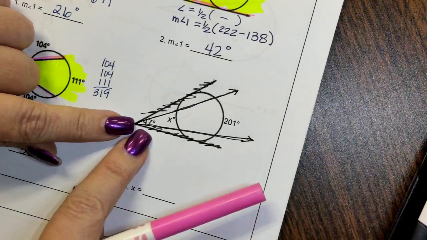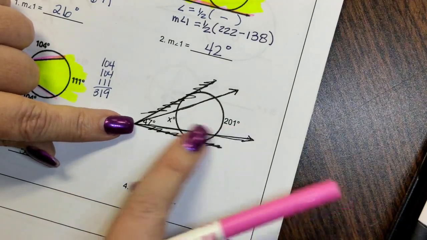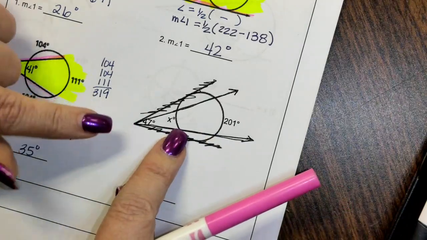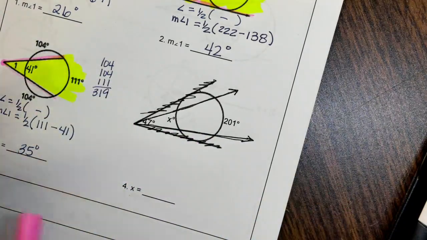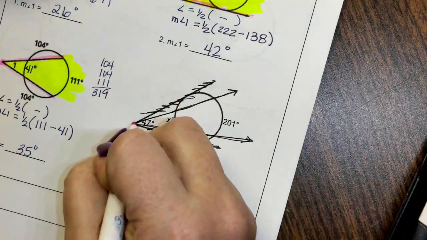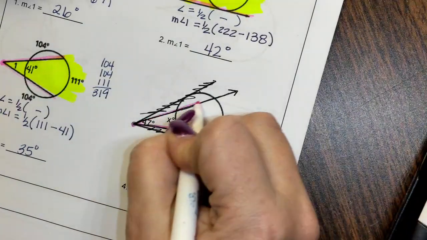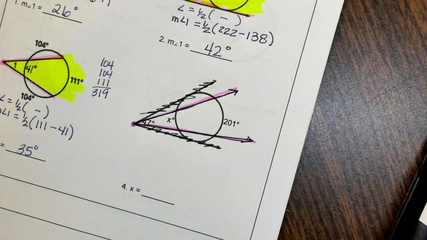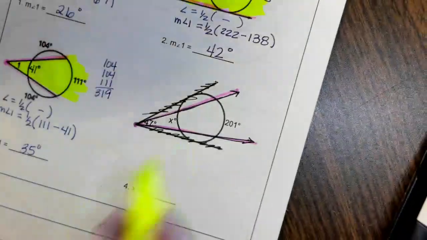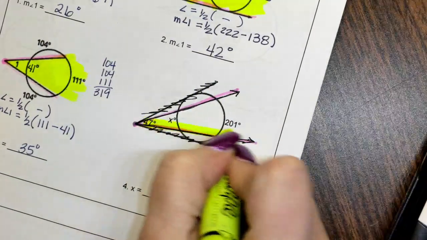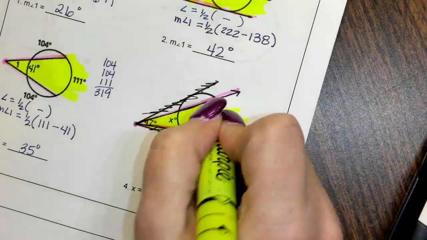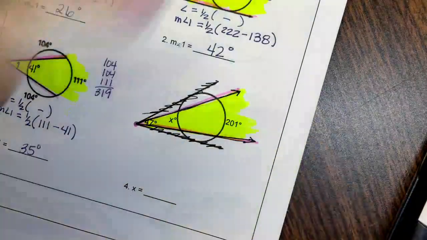Now, here's something you need to notice. Notice that I gave you the angle this time, and I want you to find the other arc. That's okay. We have a formula to do that. Same process. Notice that the vertex of the angle is outside. We trace the sides of our angle. We only care about what is intercepted in between the sides of the angle. So we only care about those two pieces.